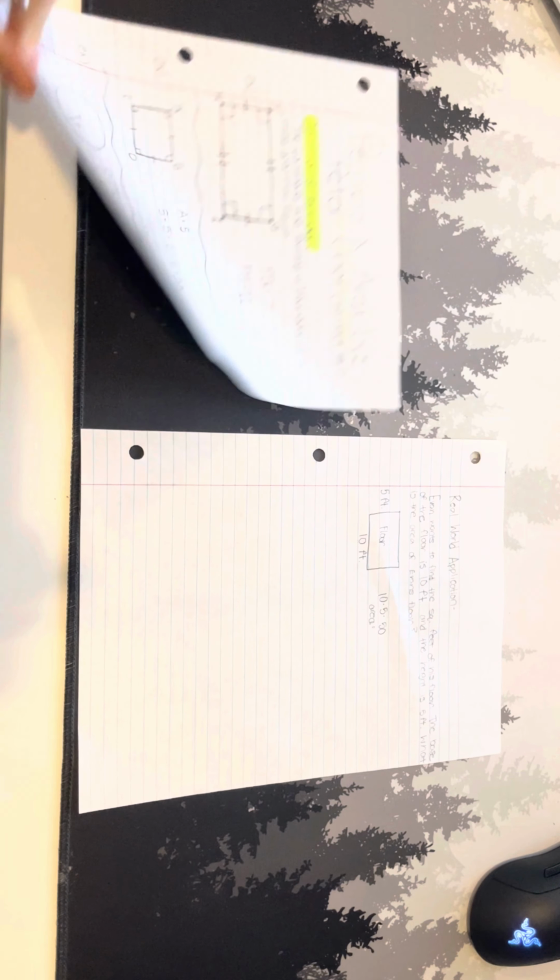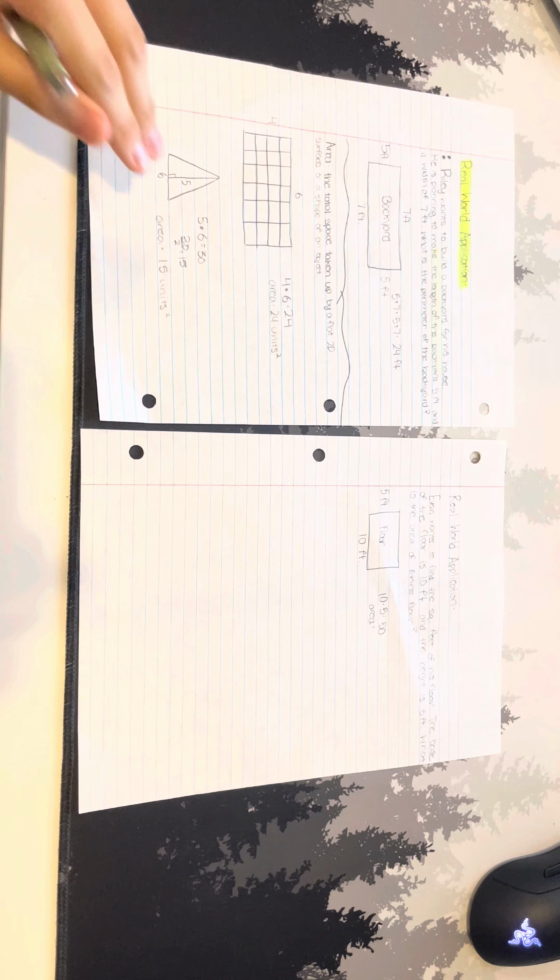Now that we know how to find the perimeter of certain shapes, let's try a real-world application problem. Riley wants to build a backyard for his house. He is planning to make the length of the backyard 5 feet and a width of 7 feet. What is the perimeter of the backyard? Here we can find the perimeter by adding all the sides. 5 plus 7 plus 5 plus 7, which is 24.